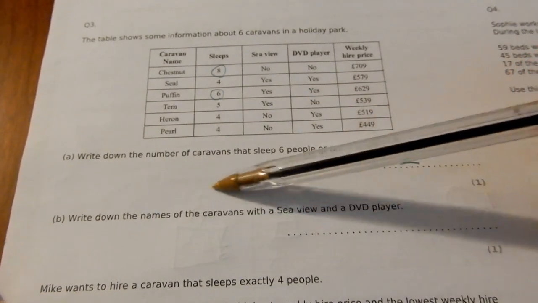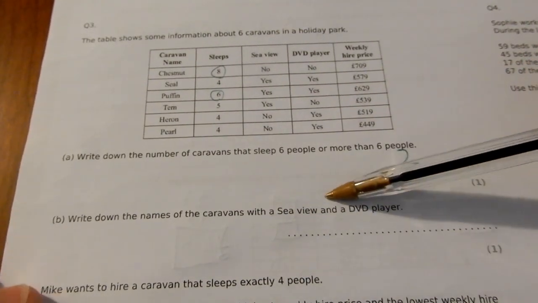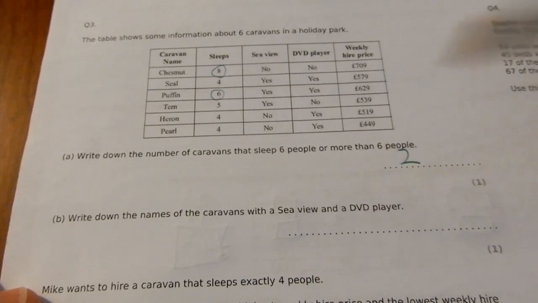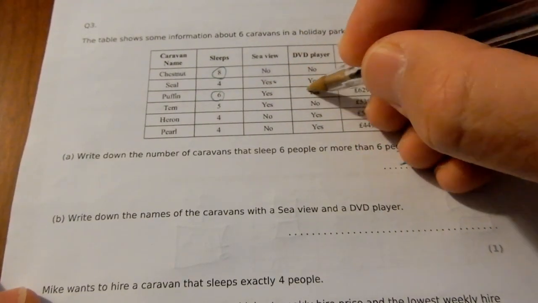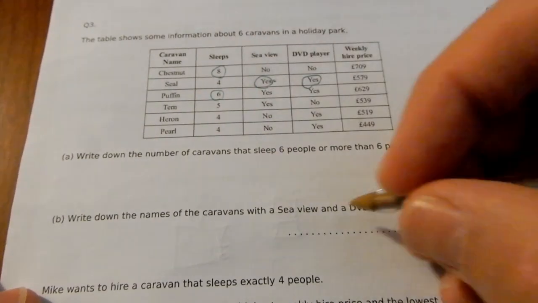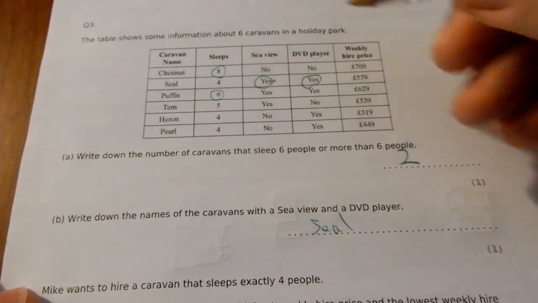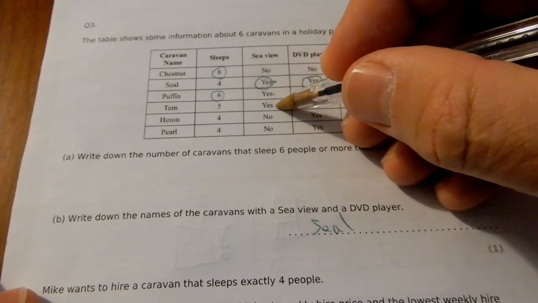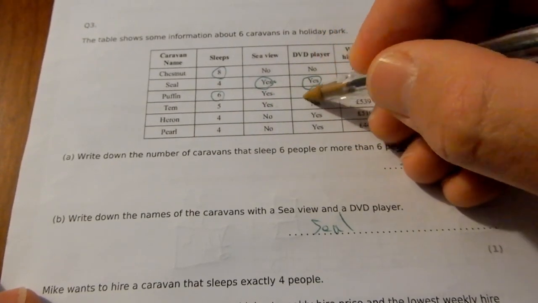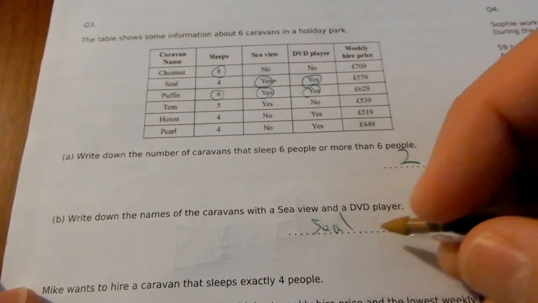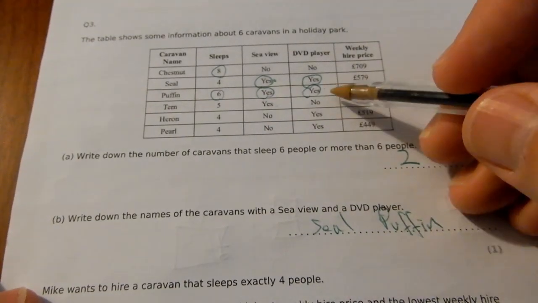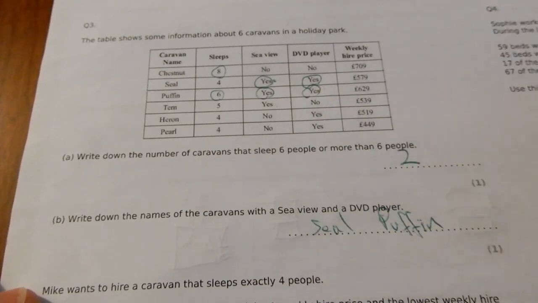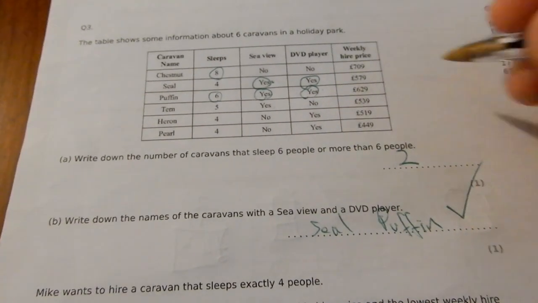Write down the names of the caravans with a sea view and a DVD player. Sea view and DVD. Yeah, sea view, DVD. Who's that? Seal. Okay, sea view. Yes, yes, yes. Sea DVD. Yes, that one's a goodie. Puffin. Yeah, very nice puffin song. Sea. Oh, that's it. Okay, here we go. Next one down.